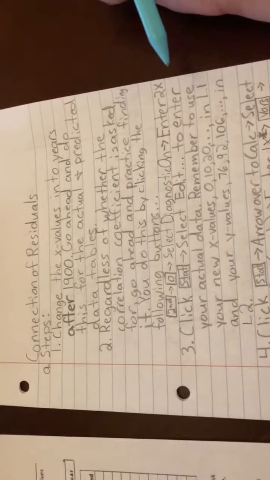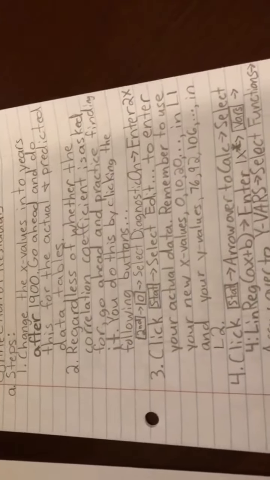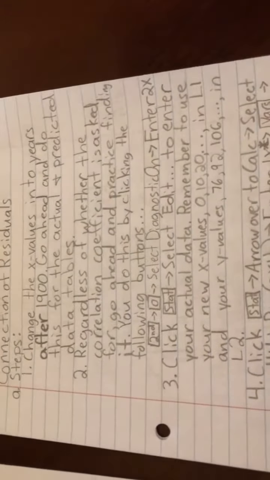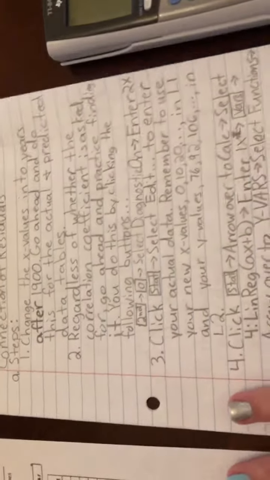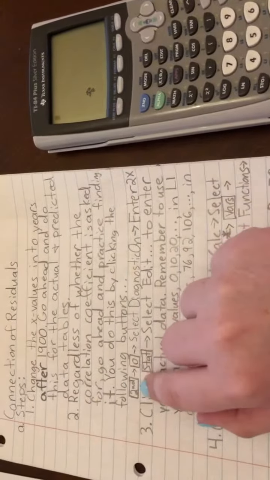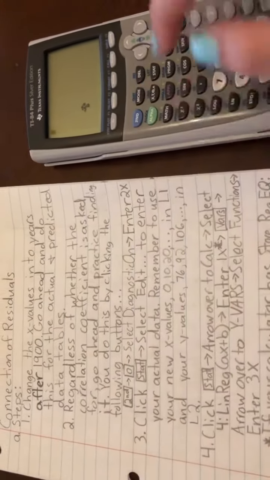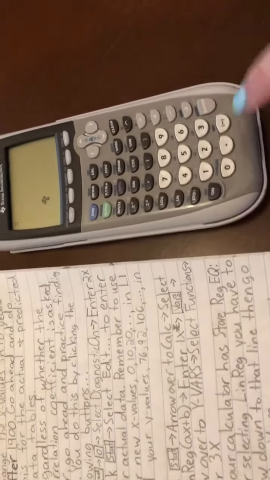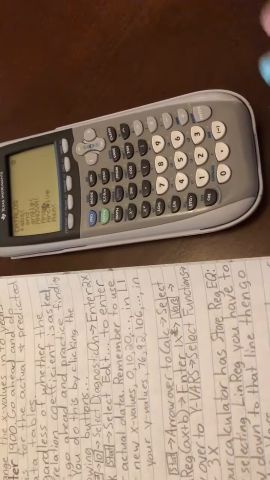Now the second step, regardless of whether the correlation coefficient is asked for, go ahead and practice finding it. You do this by clicking the following buttons. So you're going to go to your calculator and you're going to click second, then 0. So mine has a blue button and I'm going to click 0.